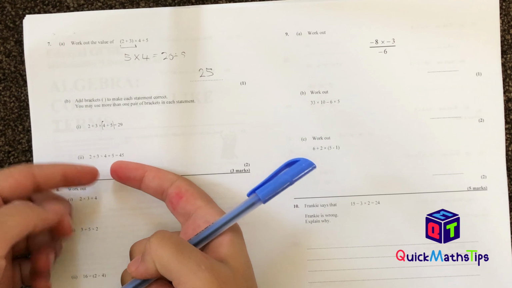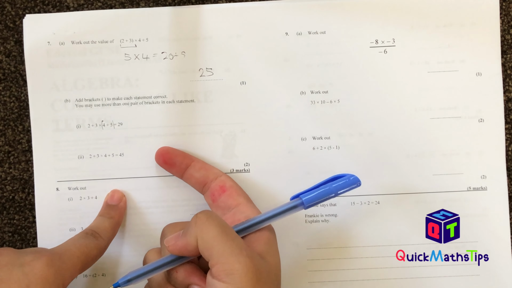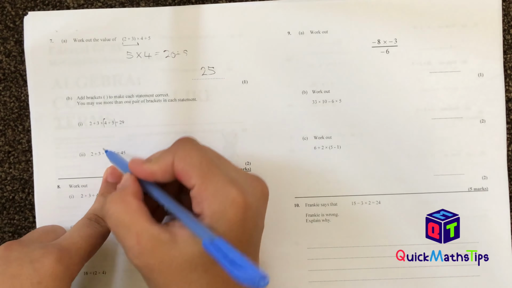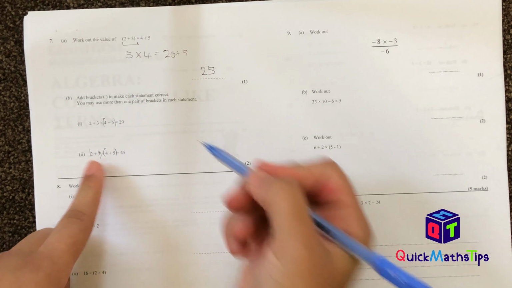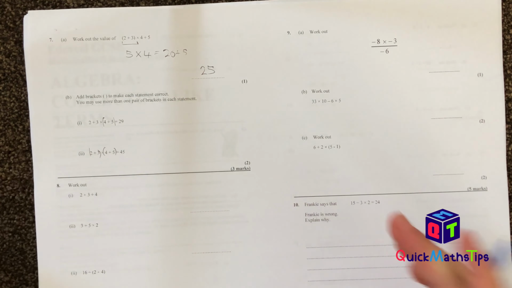2 plus 3 times 4 plus 5 is equal to 45. 4 plus 5 gives me 9, and 2 plus 3 gives me 5. So if I multiply them together, I would have gotten 45.